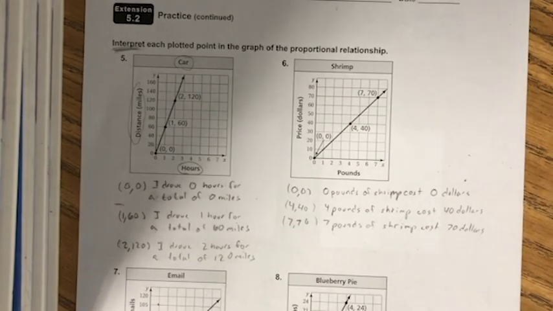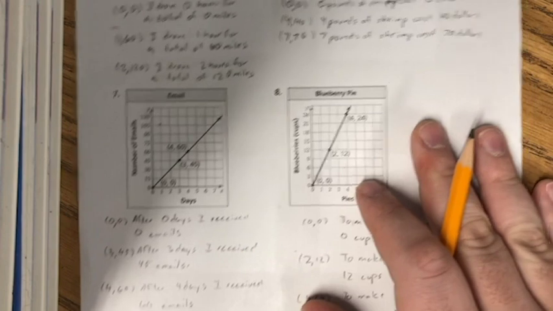All right, so for number 6 here, if we go to interpret this, 0, 0 means 0 pounds of shrimp costs $0. 4 and 40, or 4 pounds of shrimp costs $40. And lastly, 7 pounds of shrimp costs $70. Now, this is just an interpretation of my own. You may have written yours slightly different, and if you did, that's okay, as long as you get the concept of 0 pounds is $0. And it's the same thing with number 7 and number 8.